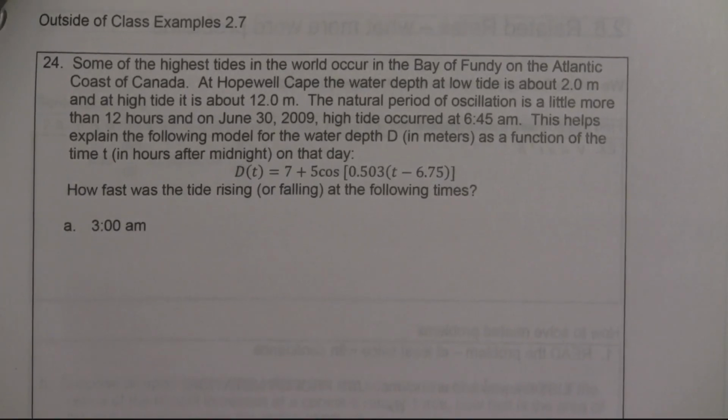The natural period of oscillation is a little more than 12 hours, and on June 30th, 2009, the high tide occurred at 6:45 a.m. This helps us explain the following model for the water depth in meters as a function of time in hours after midnight on that day. D equals this. The T, I think, is standing for time after midnight on that day.